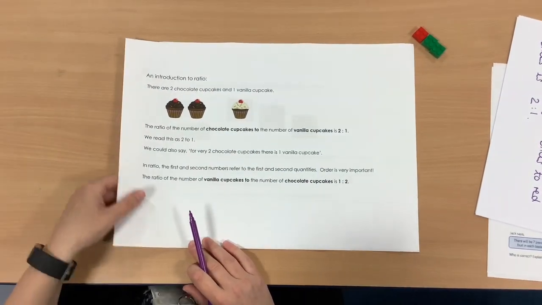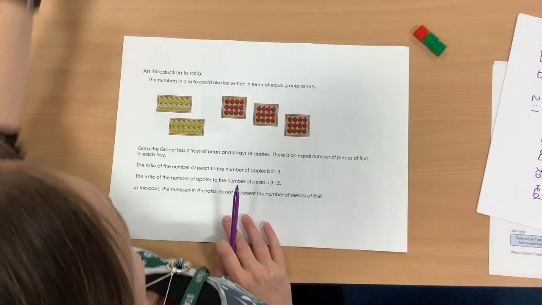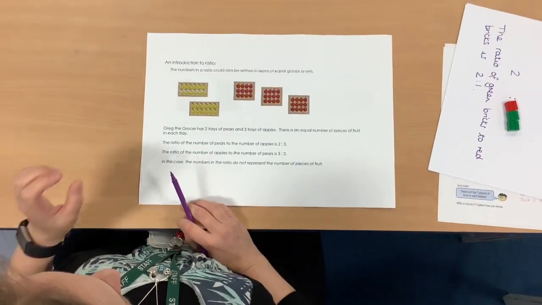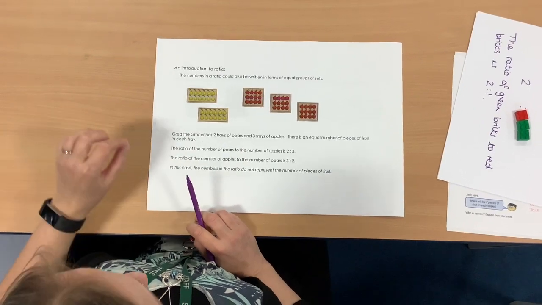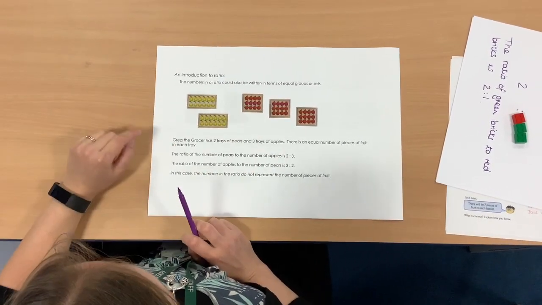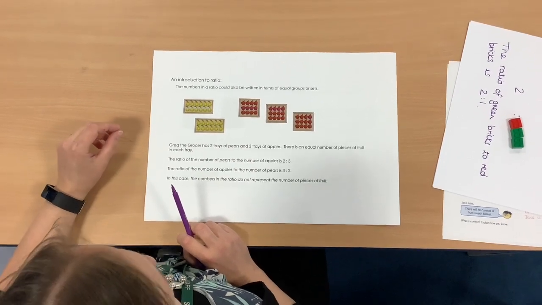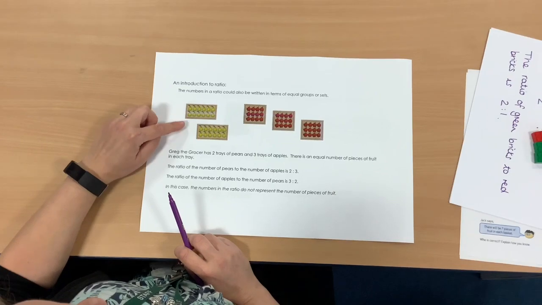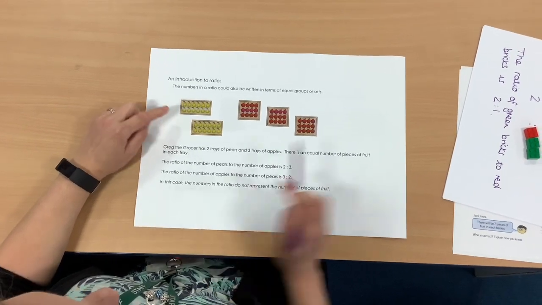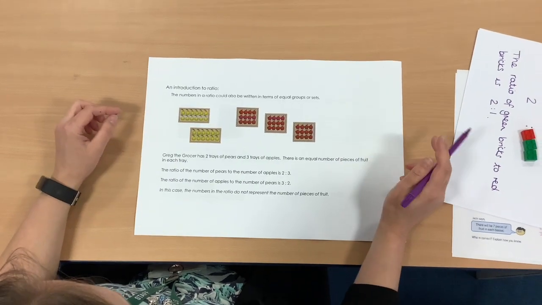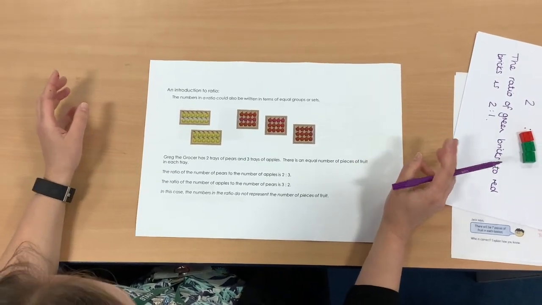Okay. So moving on then, what about bigger groups? So this is where we might say instead of whole cakes, we might have groups of things. So we've got groups of pears and groups of apples here. Now they look slightly different, but there are the same amounts in each of those groups. There are 2 trays of pears and 3 trays of apples. The number of fruit pieces in each tray is the same.